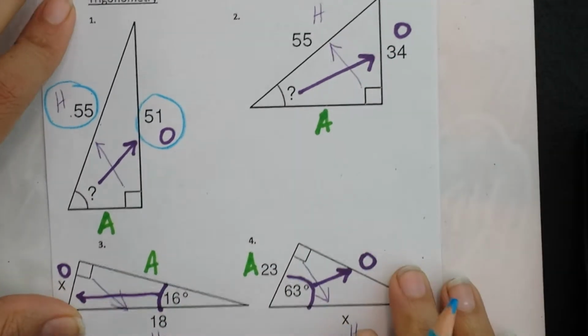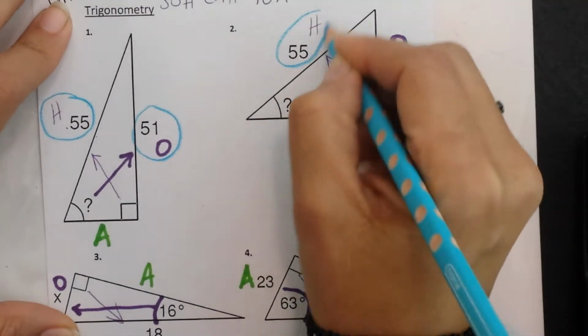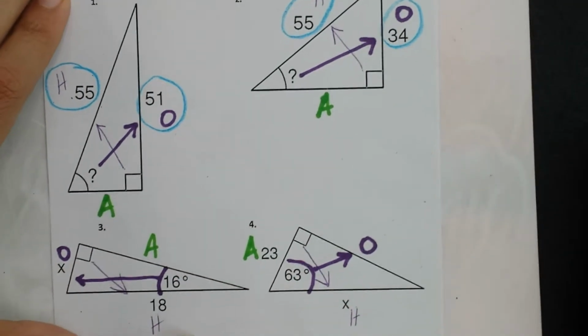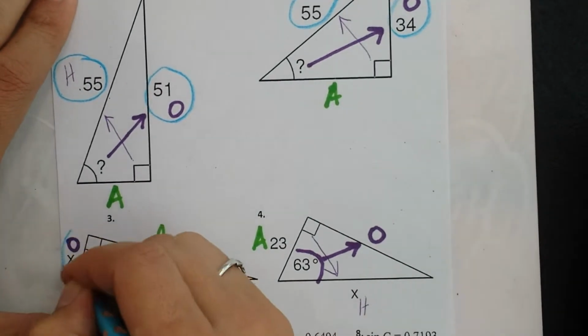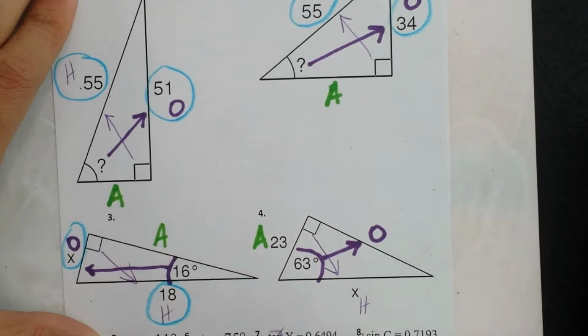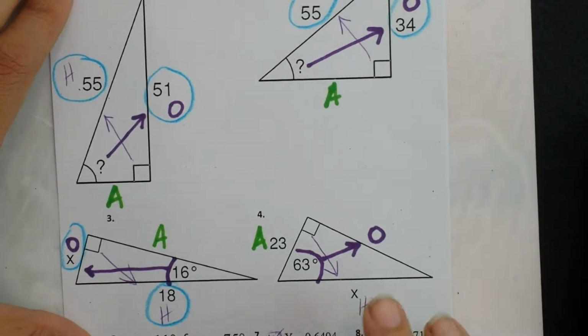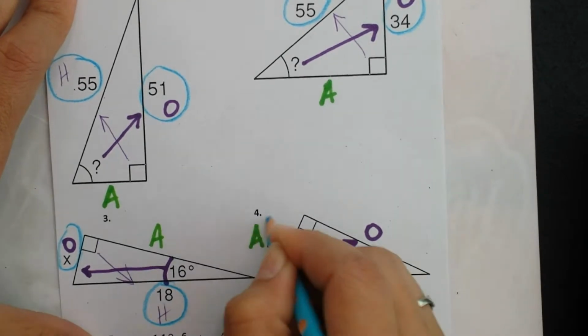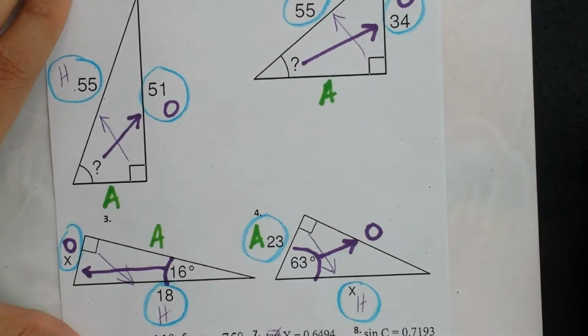On this one, what's given? Again, it's H and O. On this one, what's given? Again, it's H and O. My goodness, am I getting all of them H and O? On this one, what's given? Oh, O is not given. It's H and A.